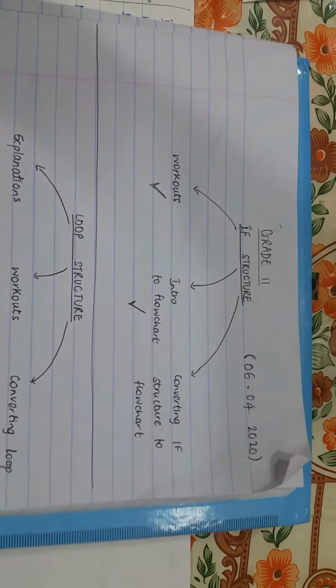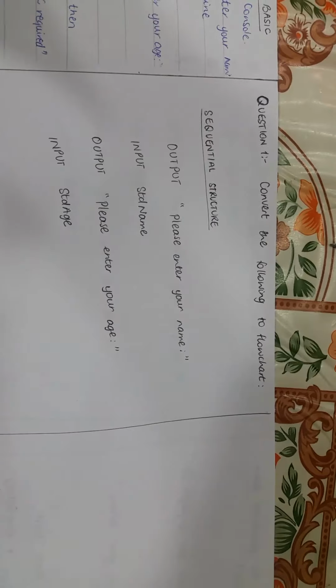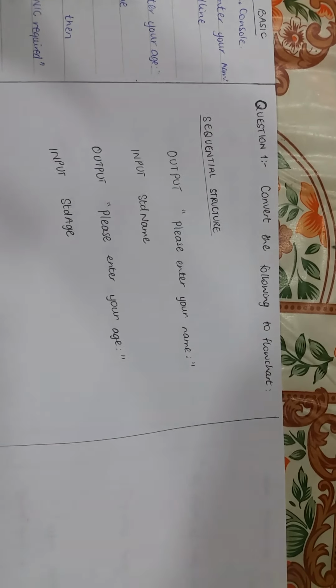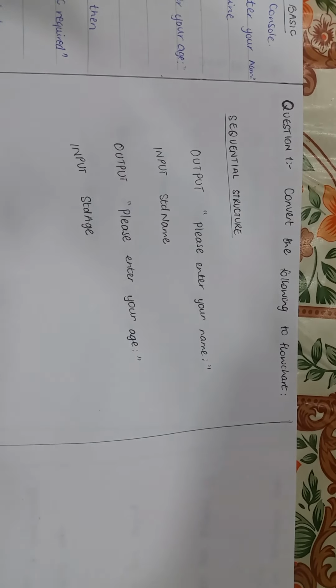Maintenant, ce que nous pouvons faire, c'est converting an if structure to flowchart. Maintenant, avant que nous commencions avec converting if structure to flowchart, let us start by converting a simple sequential structure to flowchart. So here is an example. Convert the following to flowchart. So this is a sequential structure.